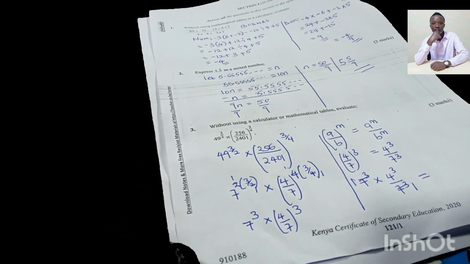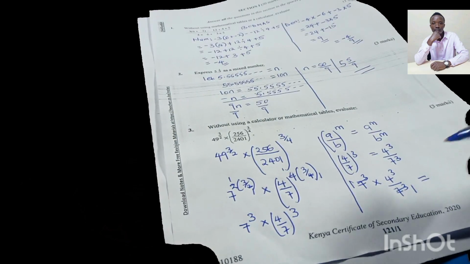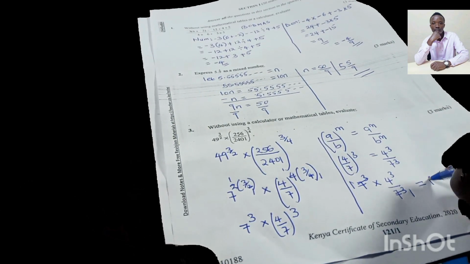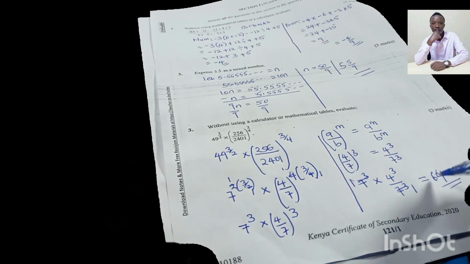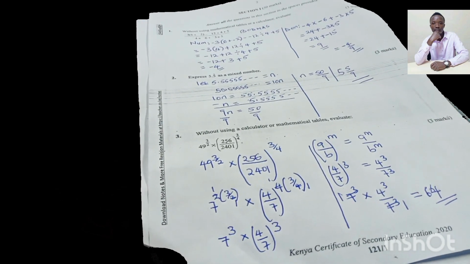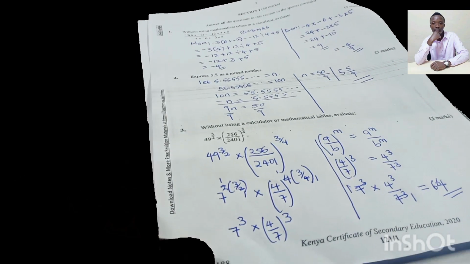Therefore, we will be left with 4 to the power 3, which is equal to 64. That will give us 64. We are done with number 3. We are going to continue, and we will do number 4.